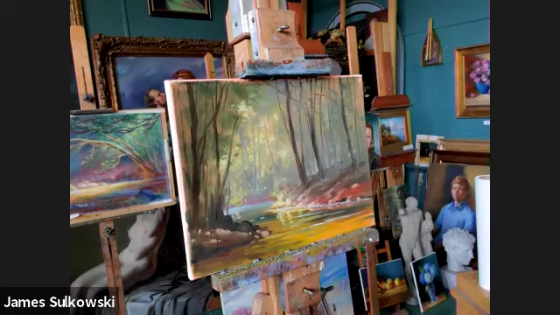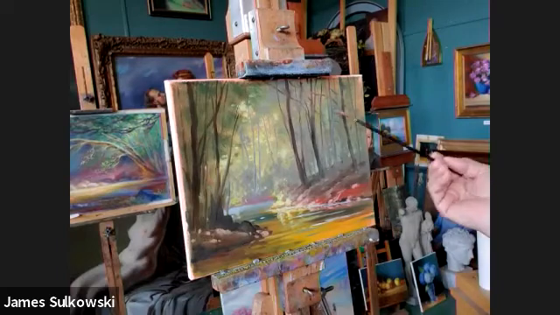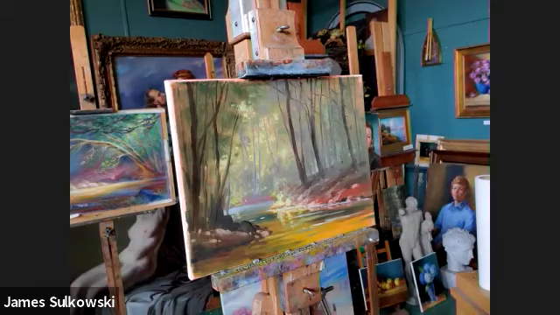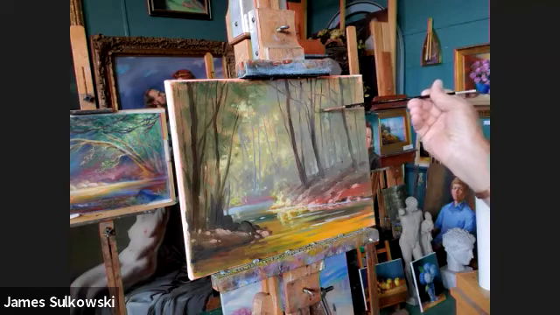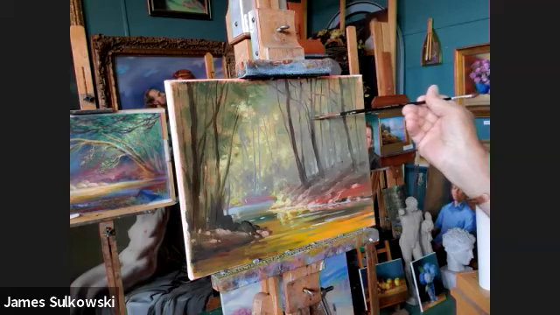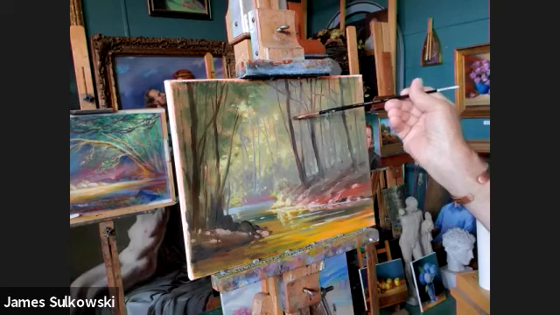Now here's what we need. We have to go on top of these trees with some leaves. So remember, I was at cadmium red light value green, and I put the same value gray into that. I'm going to overlap the tree trunks here and there with that value. These are leaves.